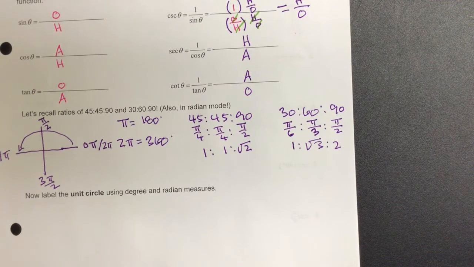So, Macy, pass this out. We're going to fill in the unit circle together. There you go. That might be enough. Maybe you need more.